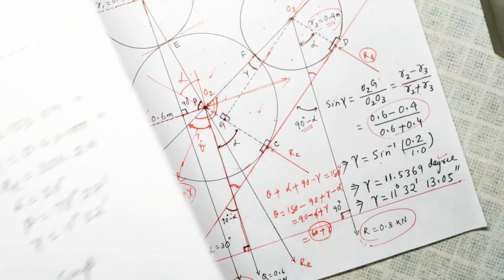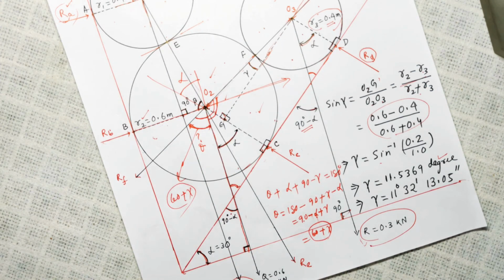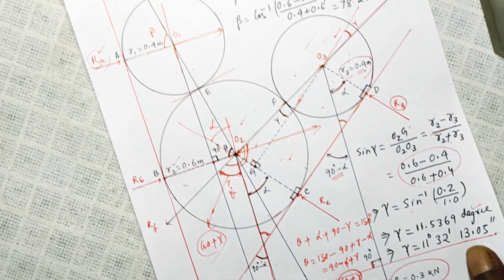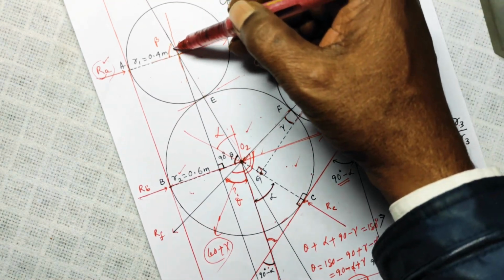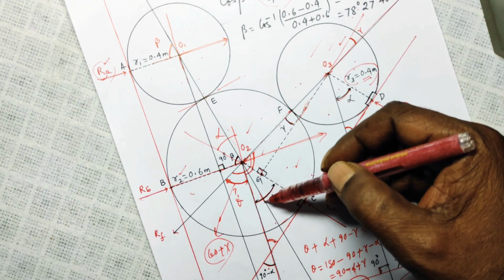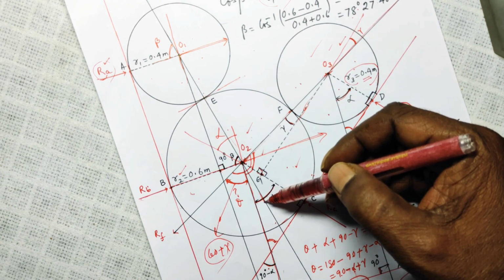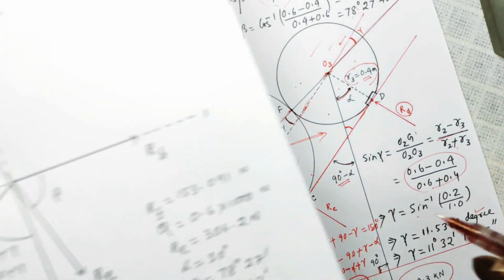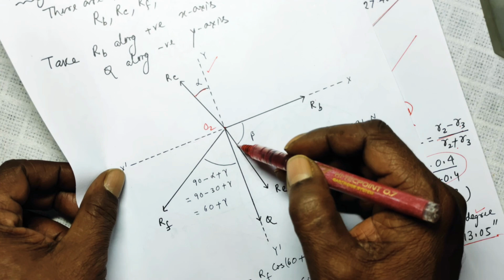Now then comes your RE. This is the direction of RE. So this angle and this angle will be beta.